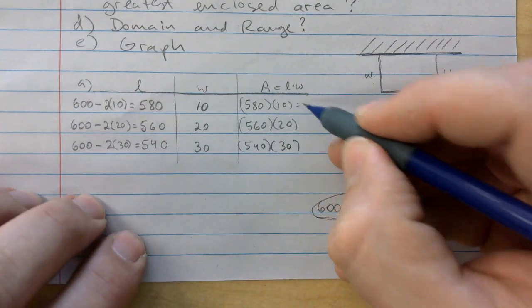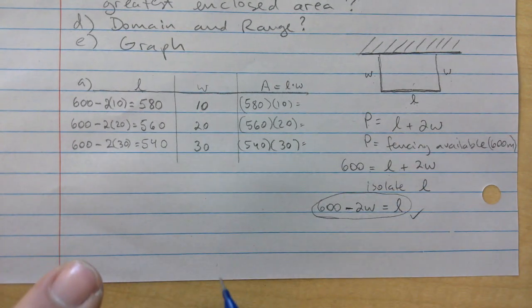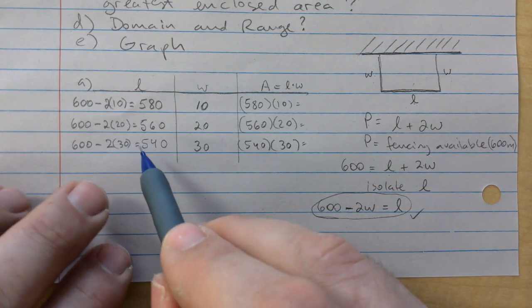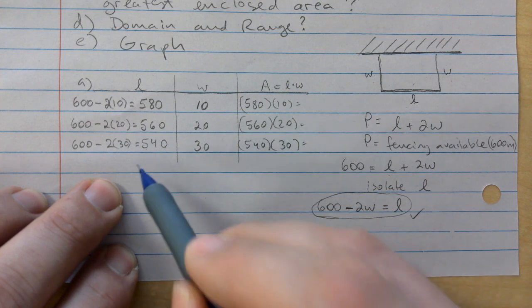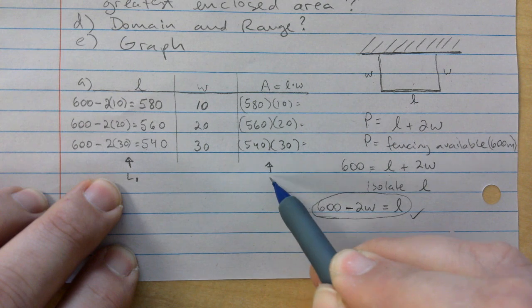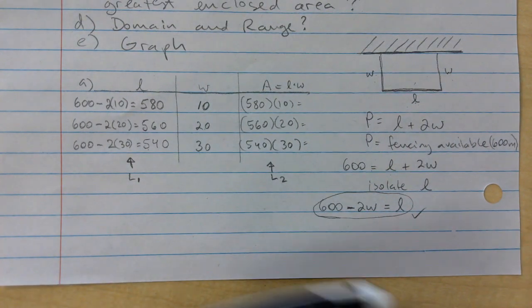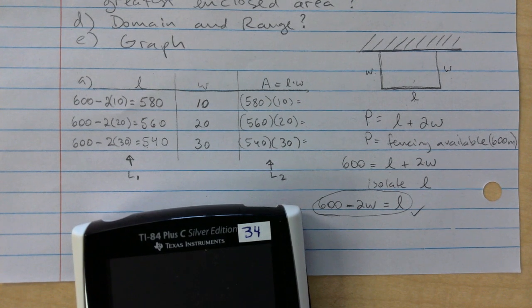Okay? And let's go ahead and type this in. The question is asking for length in terms of area. So I can actually go ahead and just say this is L1 and this is L2. Okay? So let's go ahead and enter that into our calculators.